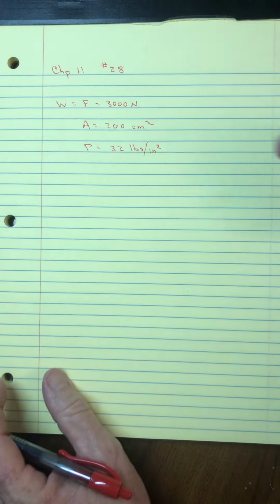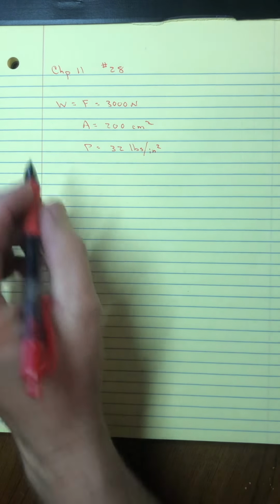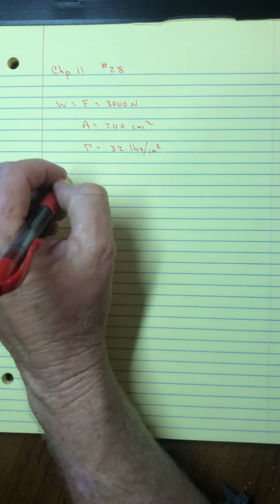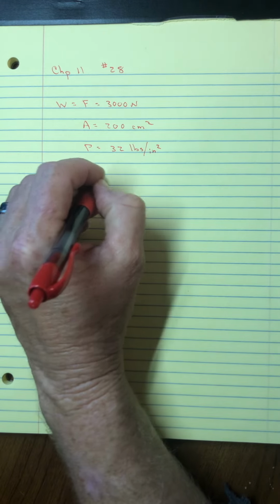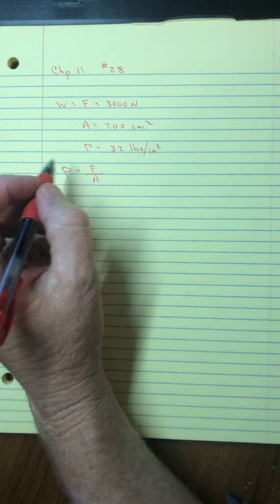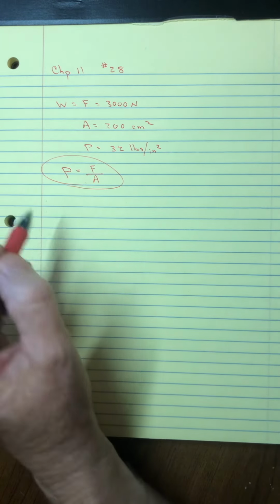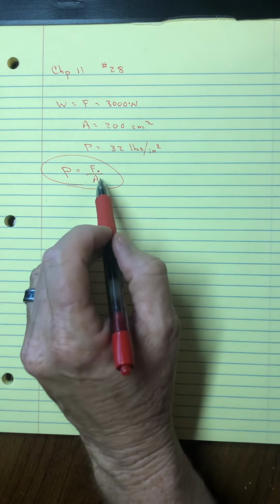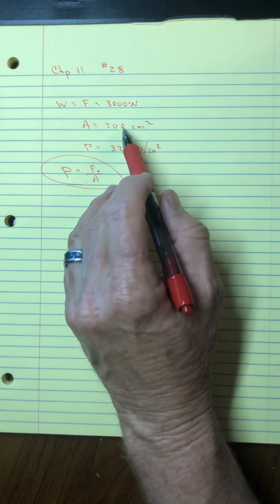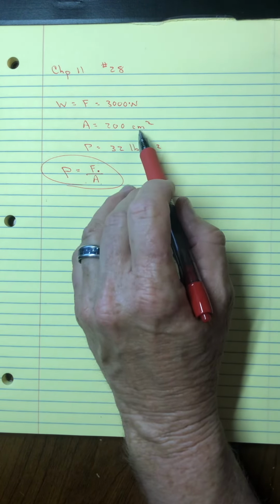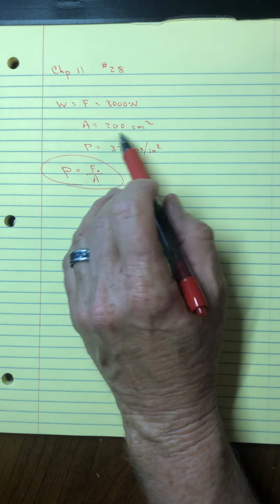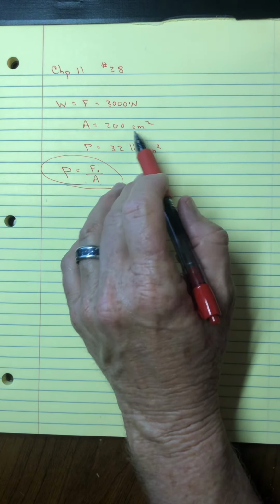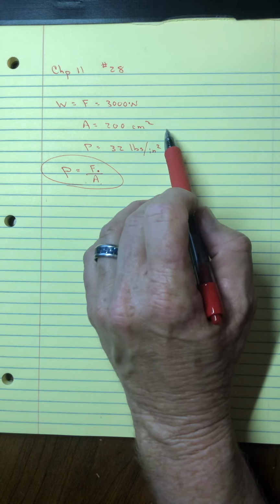Now, all of these units are a mismatch. Or let me write it this way. Pressure is force over area. And the standard SI units would have force in newtons, so we've got that, but it would have area in square meters, and we don't quite have that, although it's not too hard to convert from square centimeters to square meters.